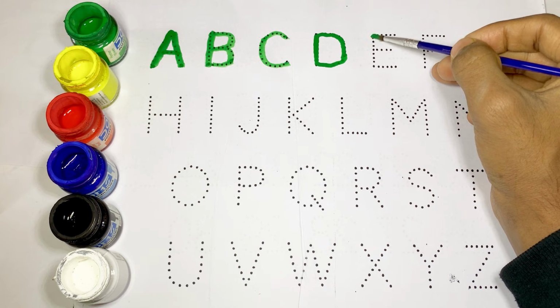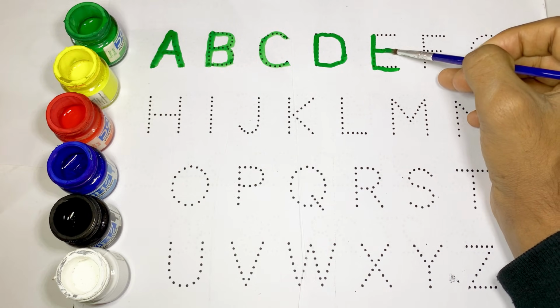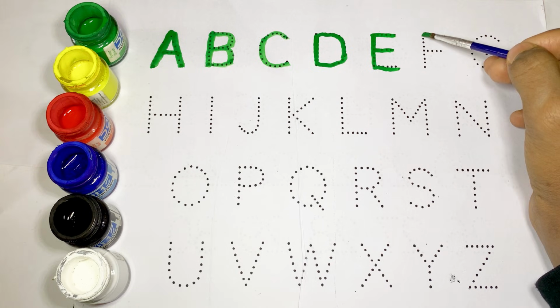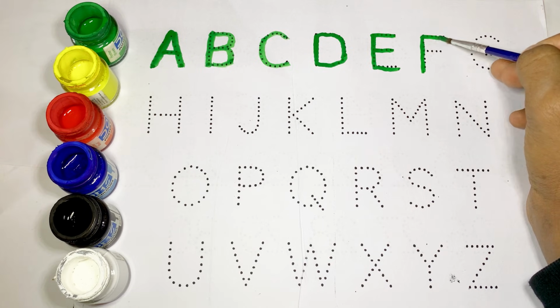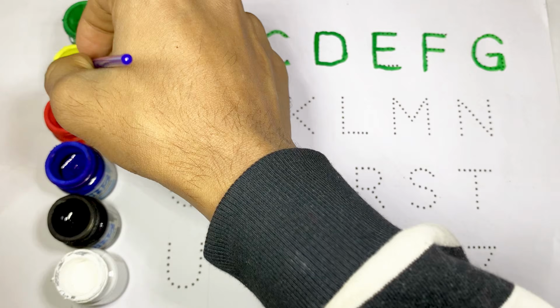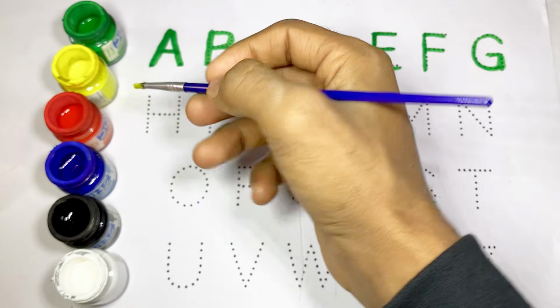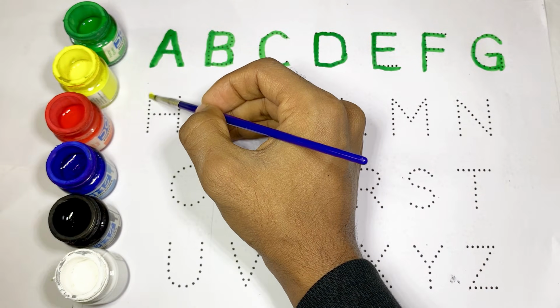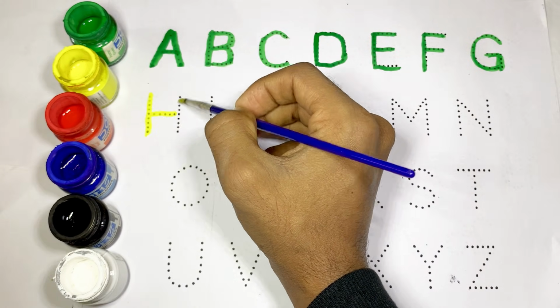This is E for elephant. This is F for fish. This is G for God. Now the alphabet H, and here is yellow color. This is H. H for helicopter.